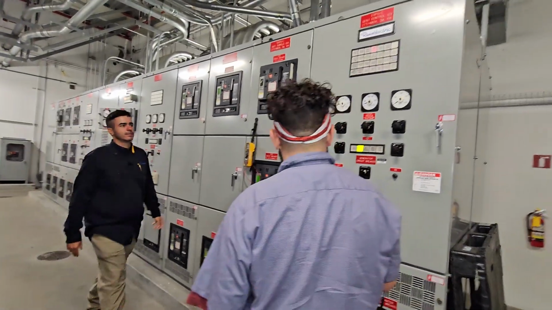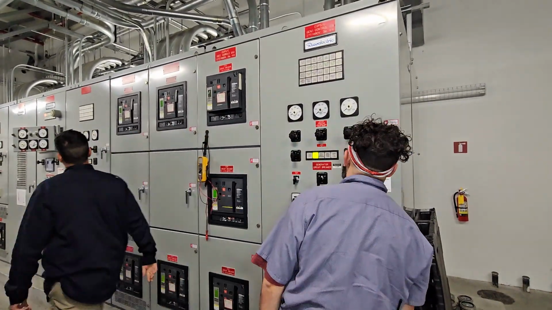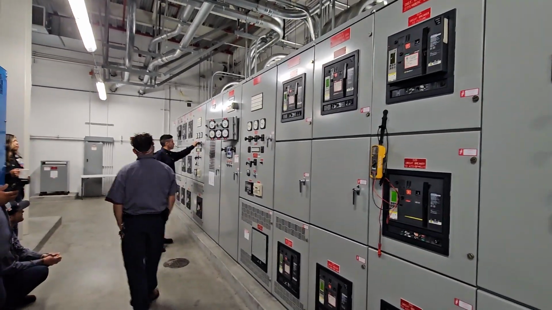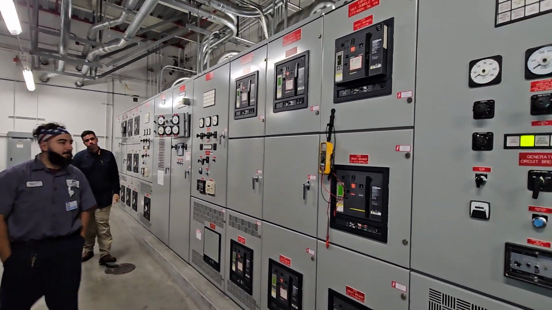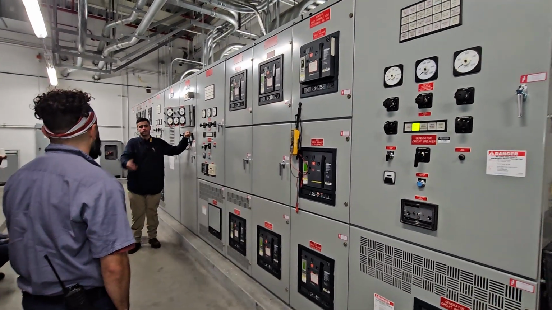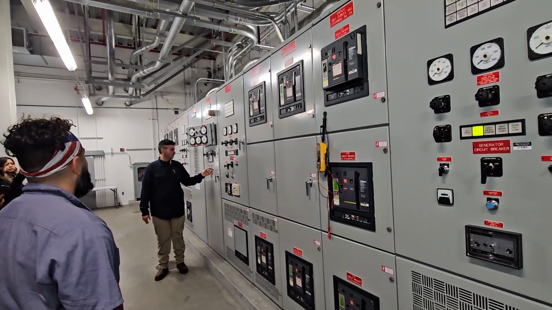All right. None of the engines are running right now, correct? Correct. So I'm gonna put everything under normal standby condition. Okay, so I'm gonna switch this to manual just for training purposes. So the PLC won't do anything.